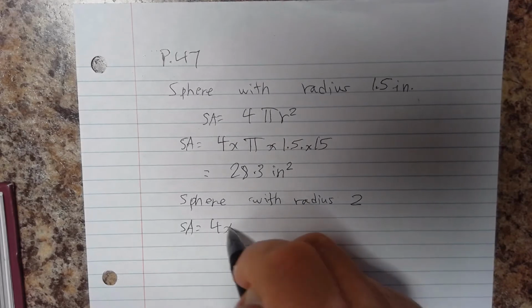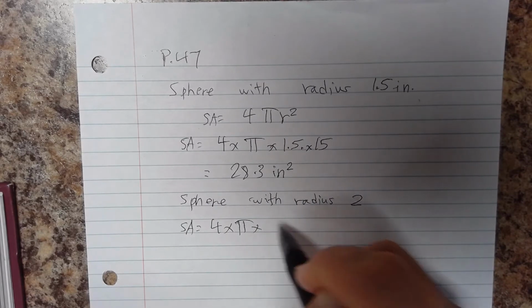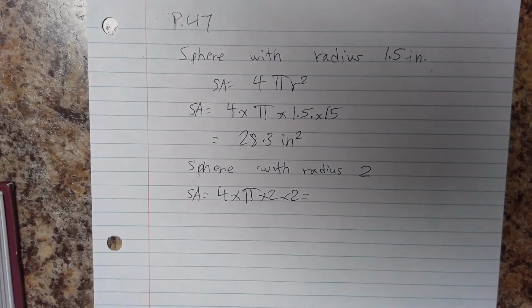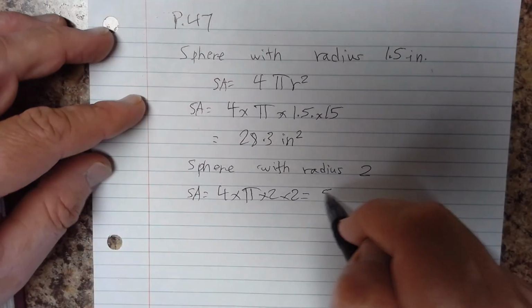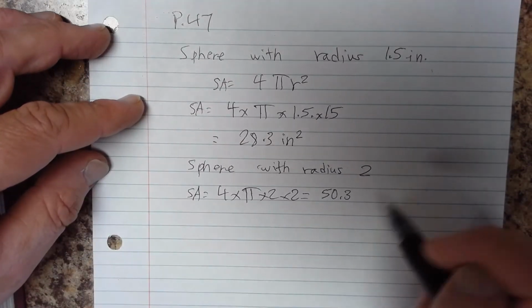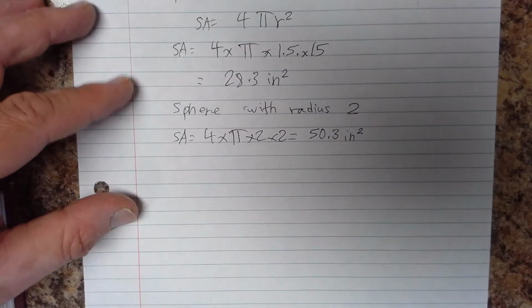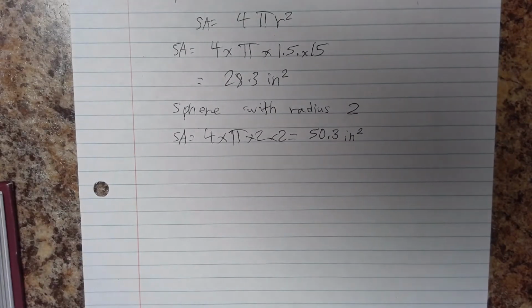SA equals 4 times pi times 2 times 2. .26. 50.3 inches squared. Let's look at one more surface area example, then we'll move along to volume.